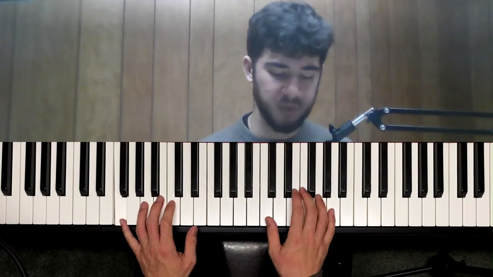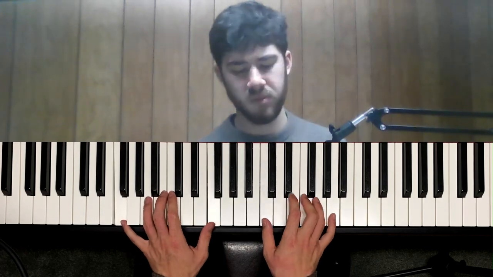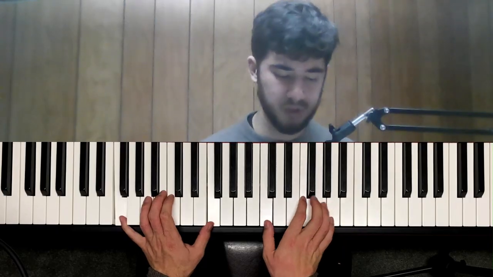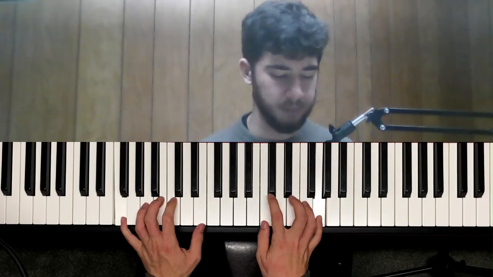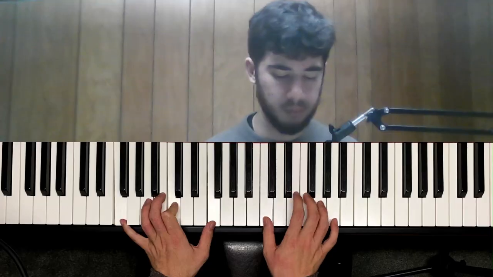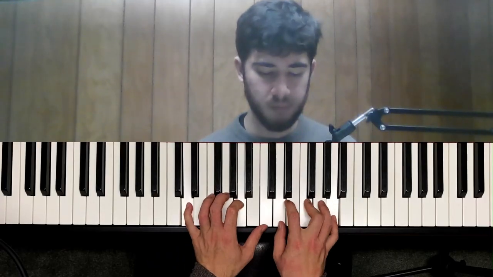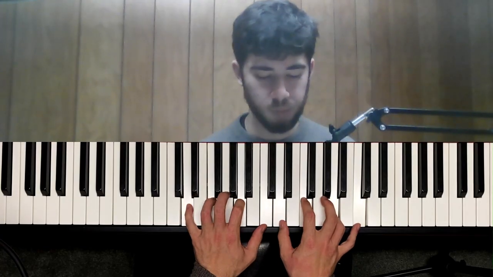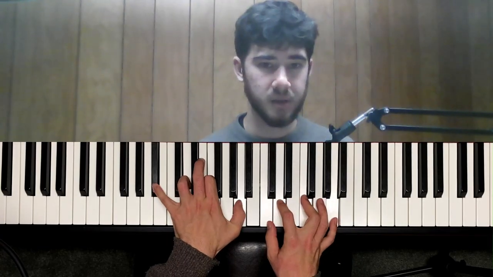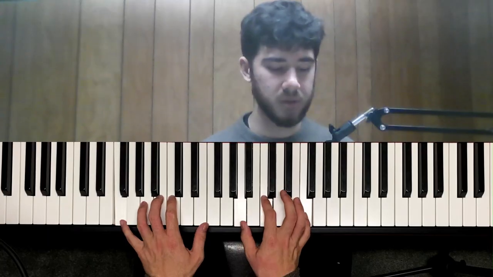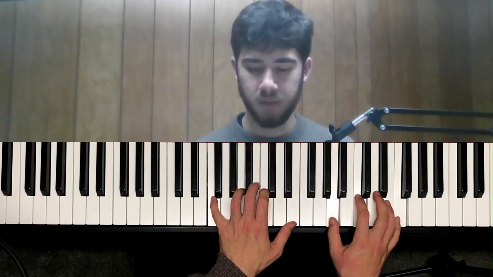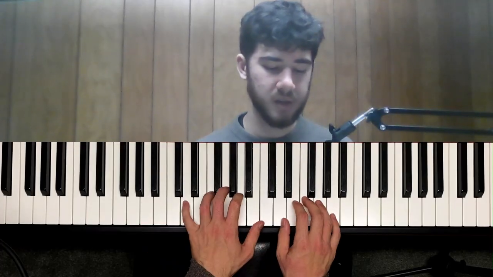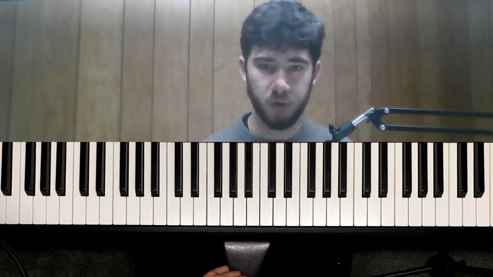Then we move to F major second inversion, to the sus in second inversion, which is the G. Boom, that's it. Going outside, going to the backyard, then going to the back door. A little bit of movement with that sus, and then start that chord progression over again.